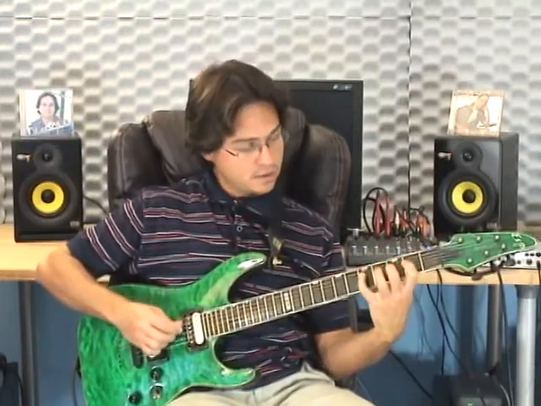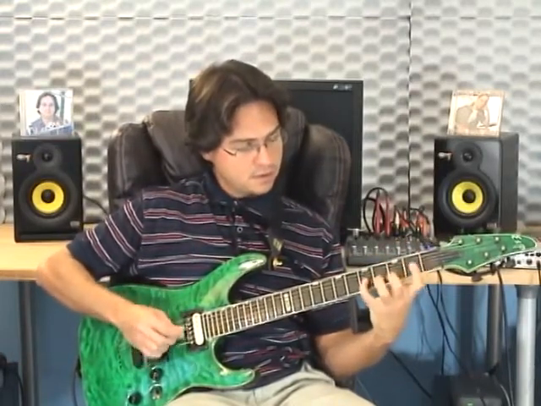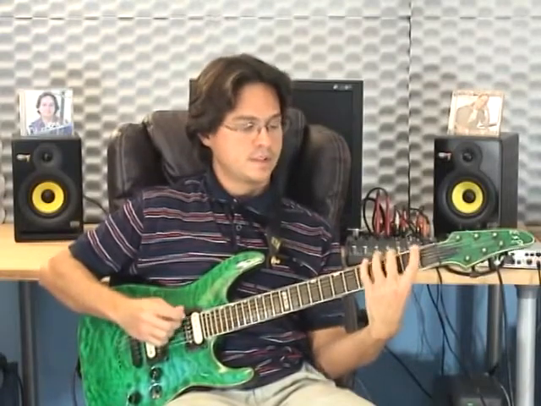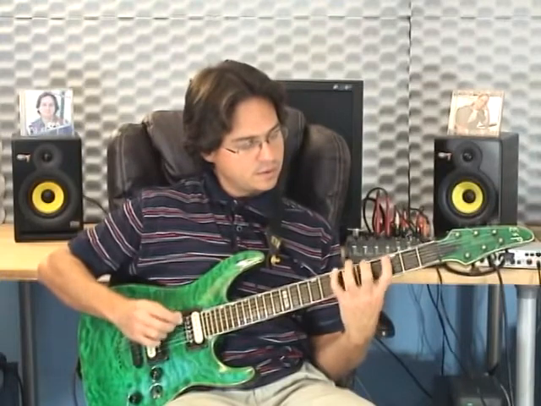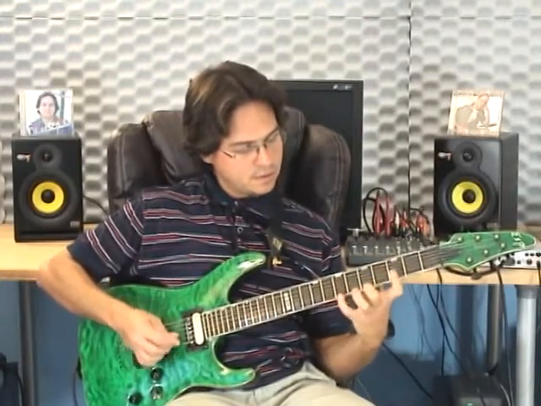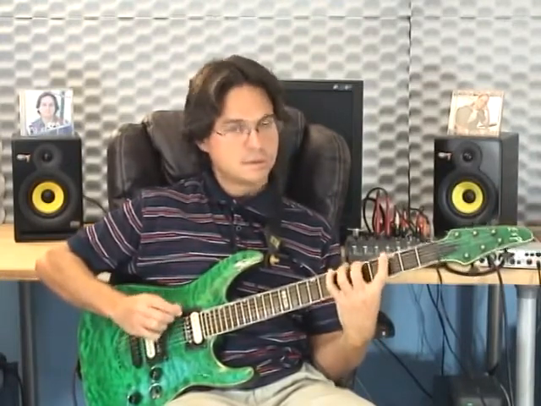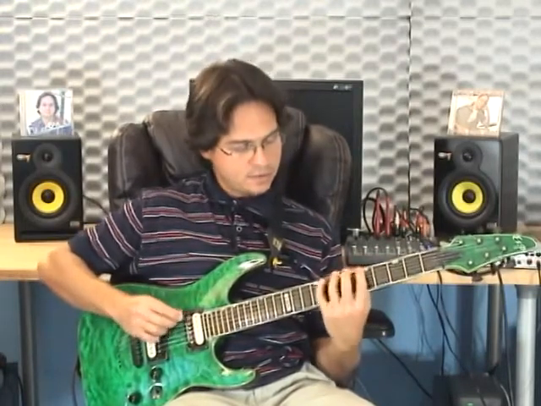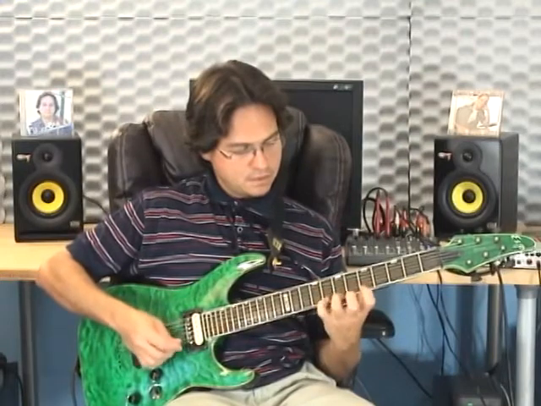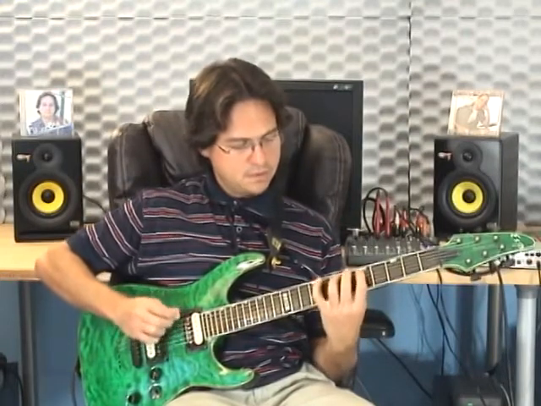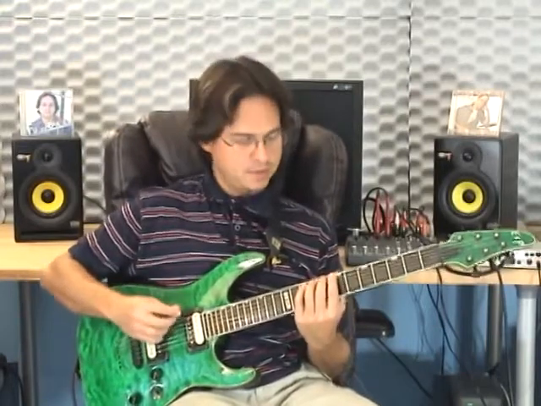Then F Lydian, C major scale starting on the F note. G Mixolydian, C major scale starting on G note. A Aeolian, C major scale starting on the A note. Finally B Locrian, C major scale starting on B note.